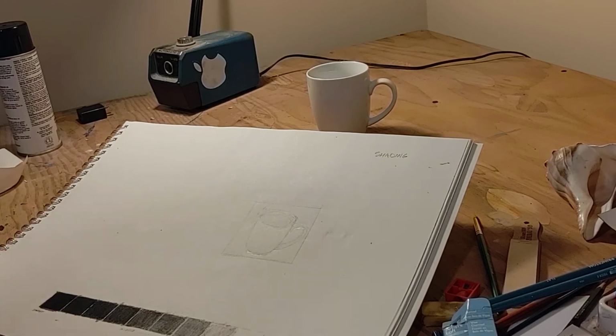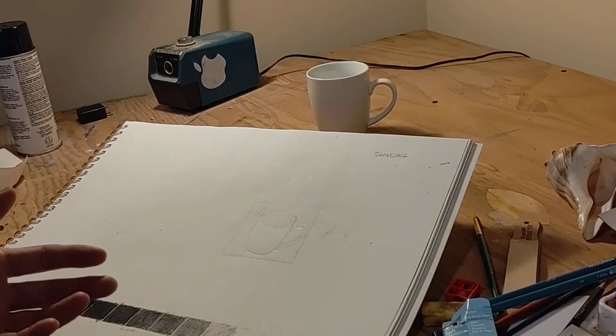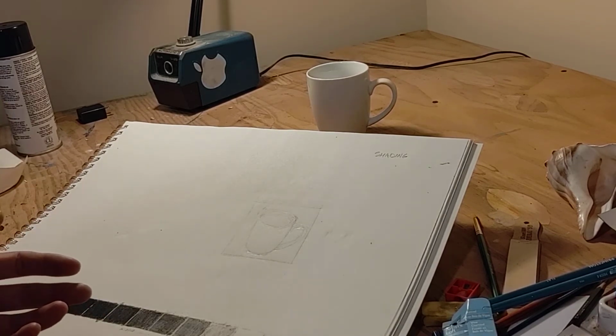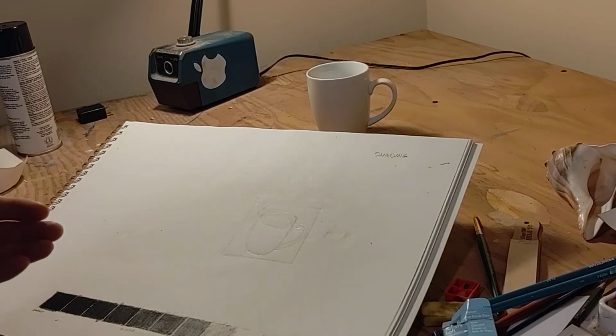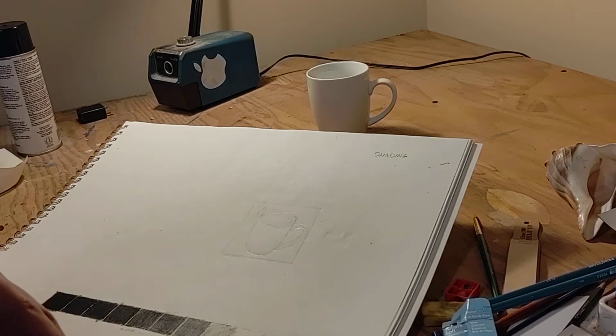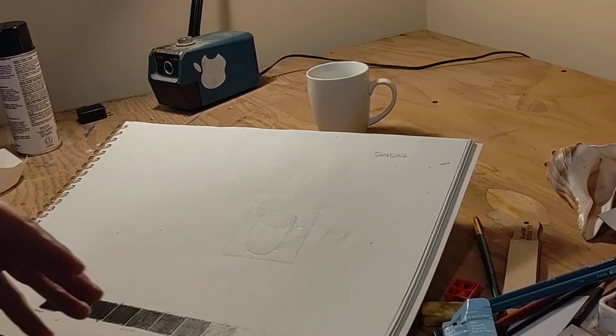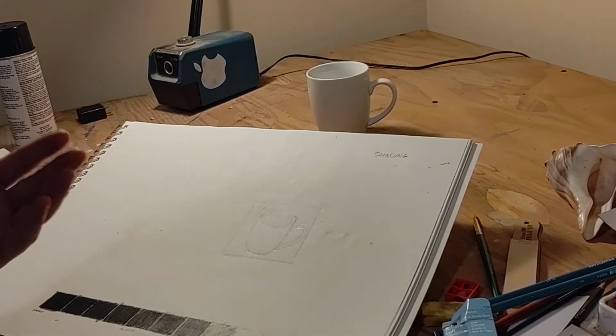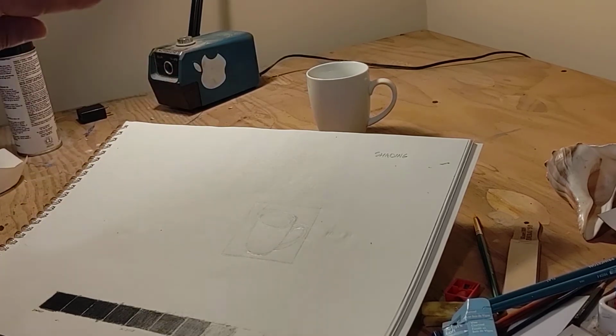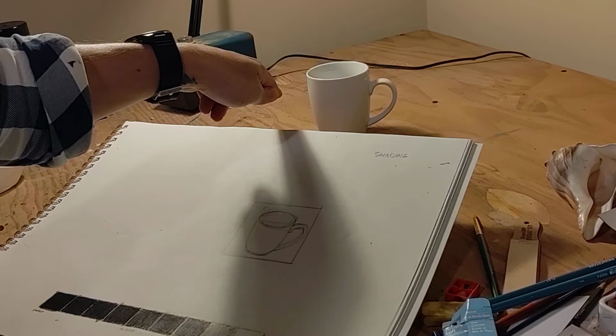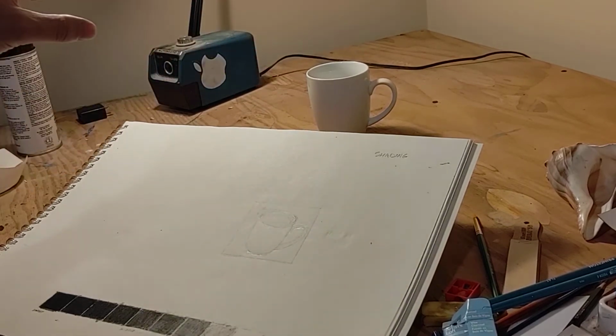So you might be asking, why do this? Why not just try to draw all the shadows there? Well, you could, but then you might get confused, or you might be spending an hour on these things. And I really want you to only spend about 10 to 15 minutes at the most. And you're really just looking at what's the most important value structure to create that object.